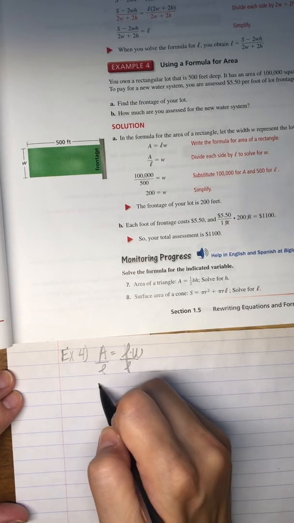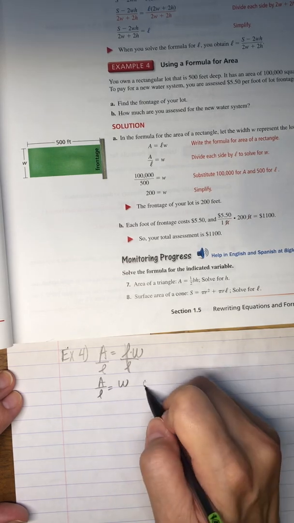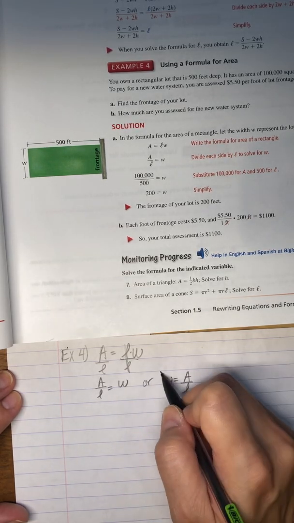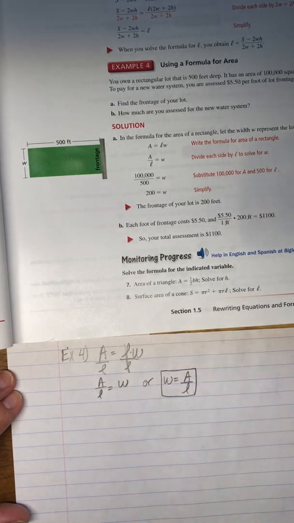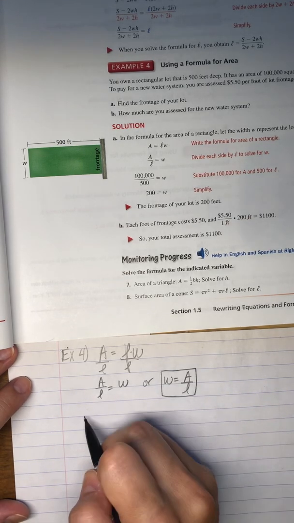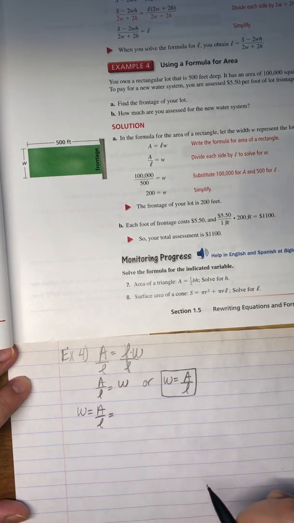And I would be left with A over L equals W. Or I could say W equals A over L. And that would be the first part of this problem, solving this equation. Okay, I'm just going to follow along here and plug in the numbers that they give me. If my equation is W equals A over L, let's plug in what I know.